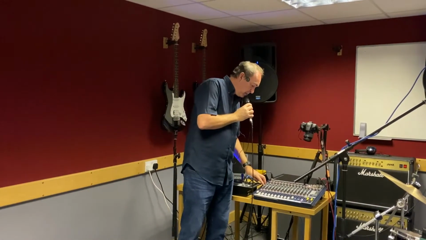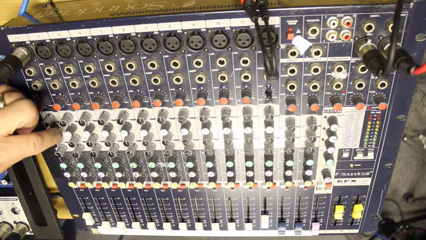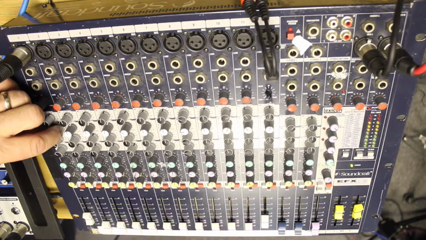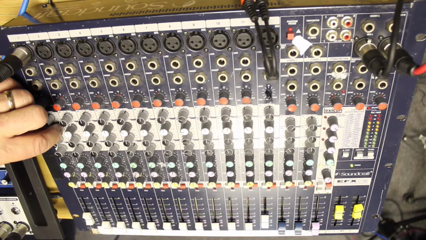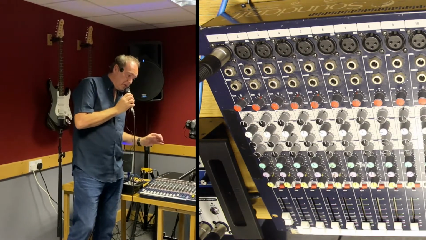Now in the mid frequencies here on this particular mixer, you can select which frequency you're going to boost and cut. So you select the frequency here, and then if you boost the frequency you can hear where it is. So I'm going to sweep through the frequencies. 1, 2, 3, 1, 2, 3. Sound like a DJ. So that's with those frequencies boosted.